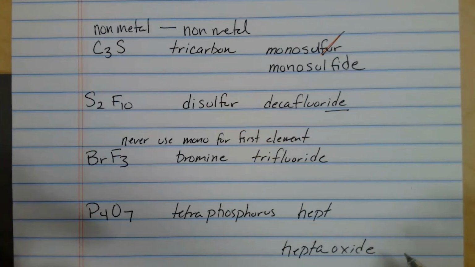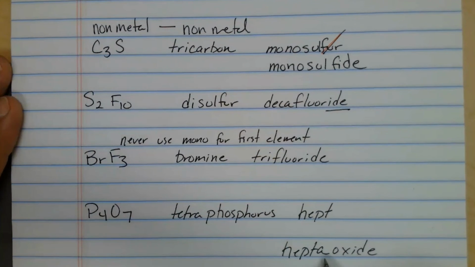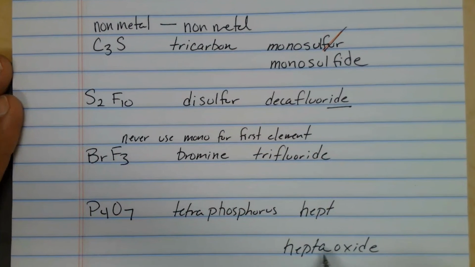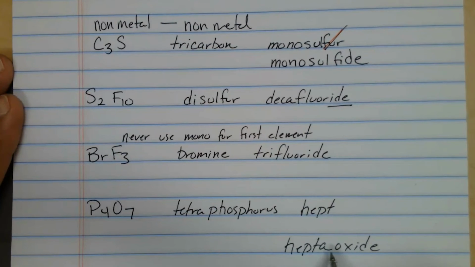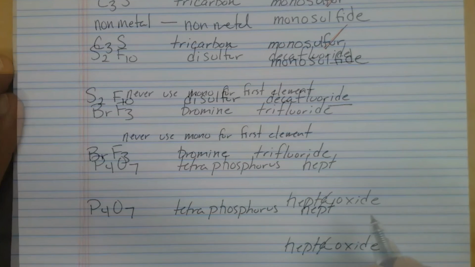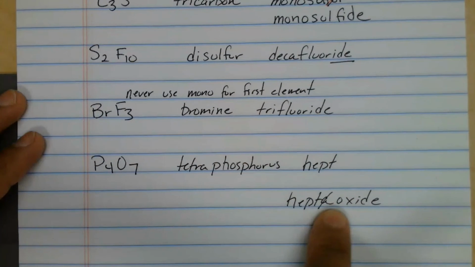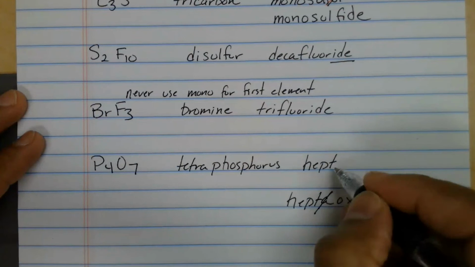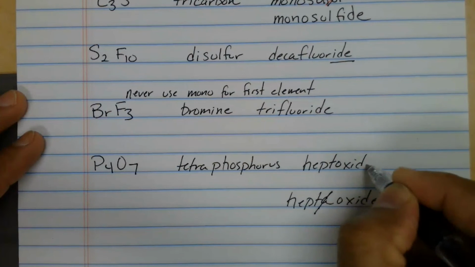Now, there's a rule here. When you see this double vowel, then you'll drop one of them. There's 2 exceptions, but yeah, when you see a double vowel like this, you'll drop the first one and just say heptoxide.